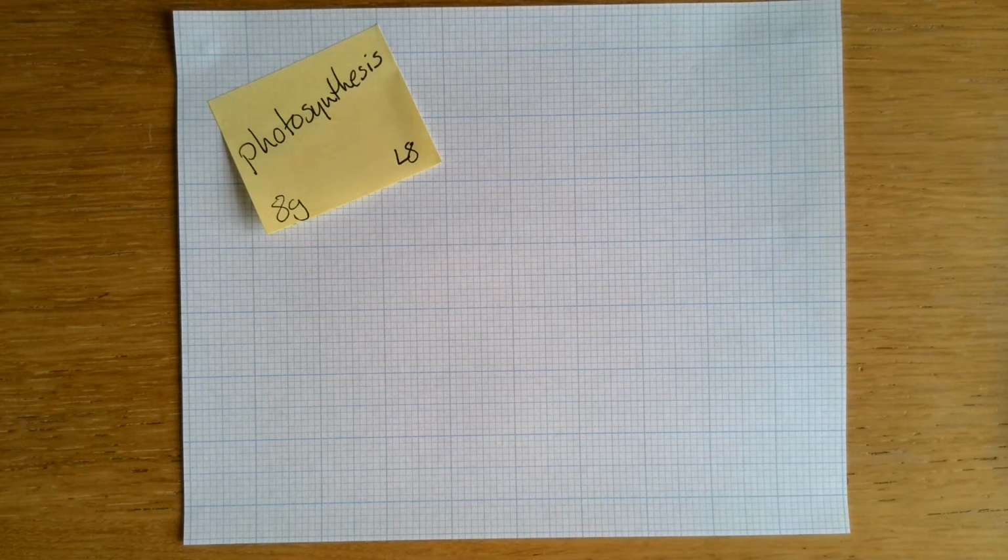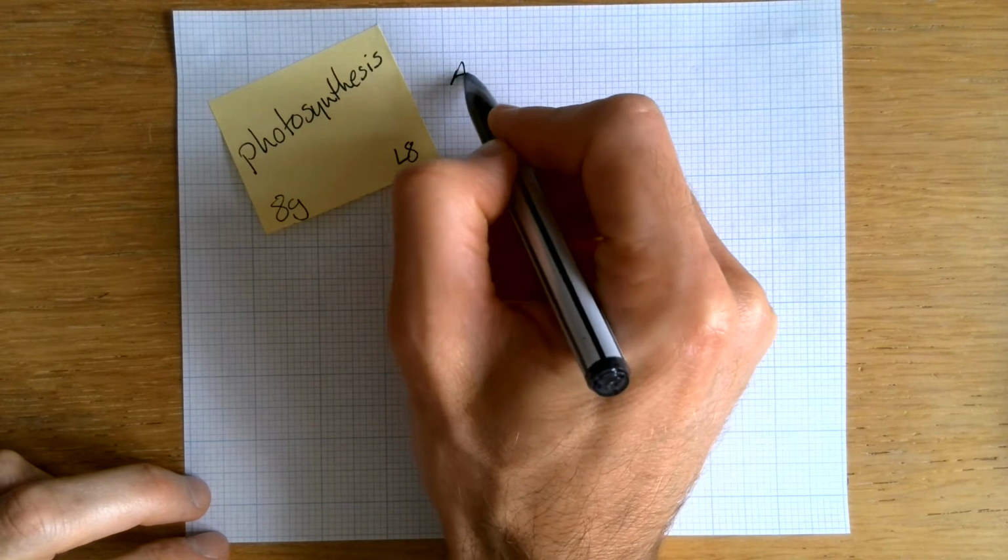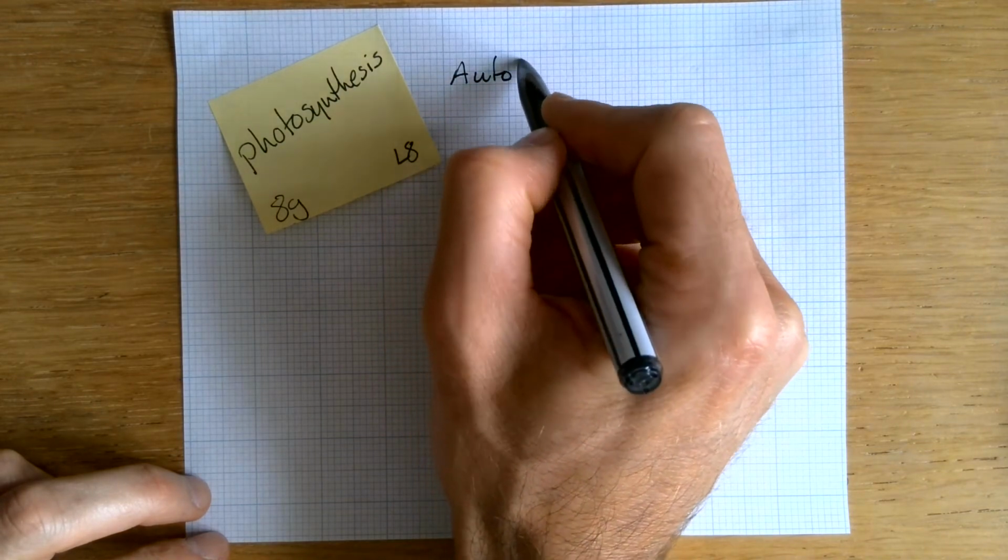Okay, this is a quick overview of the process of photosynthesis. This is topic 8G, lesson 8. To start with, we need to be aware that plants are autotrophic.